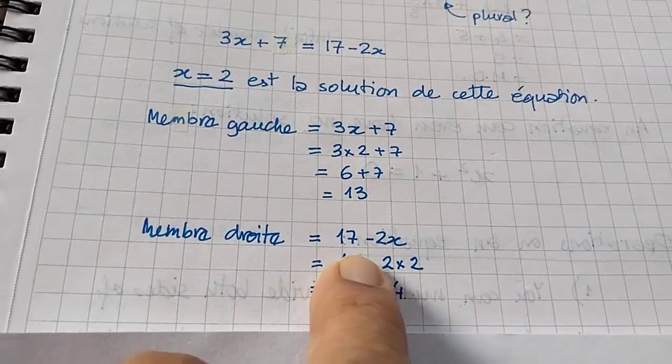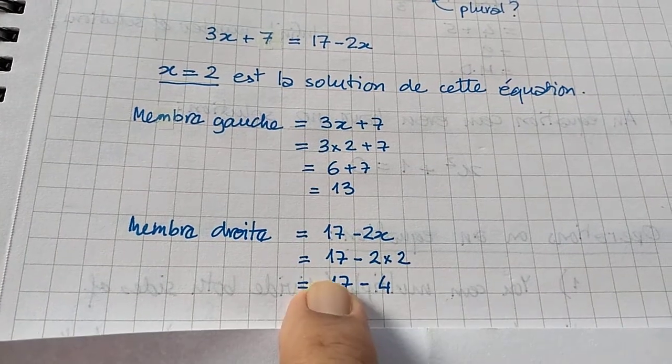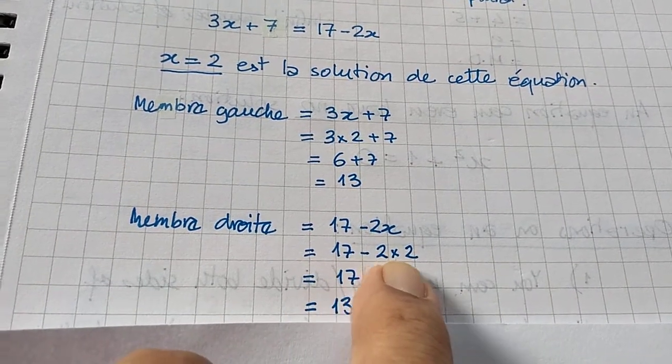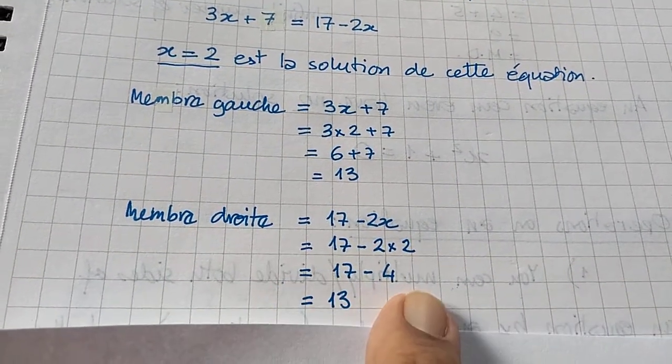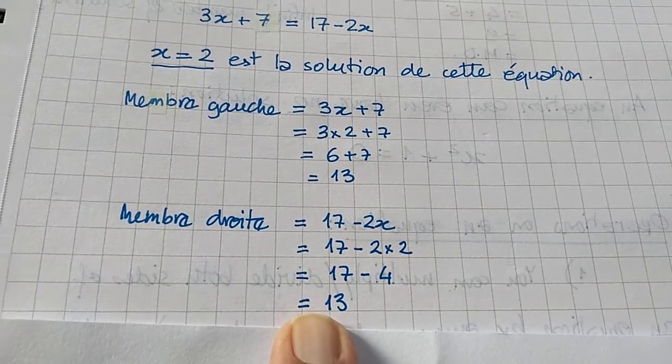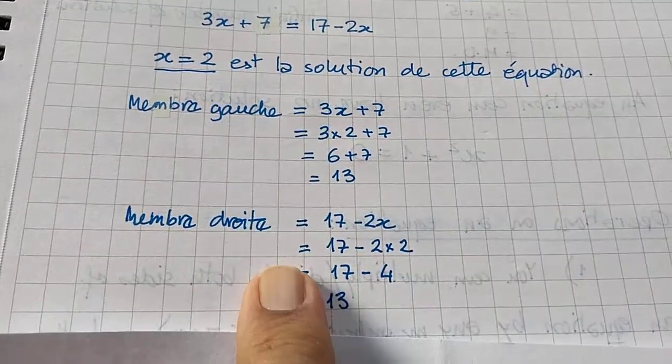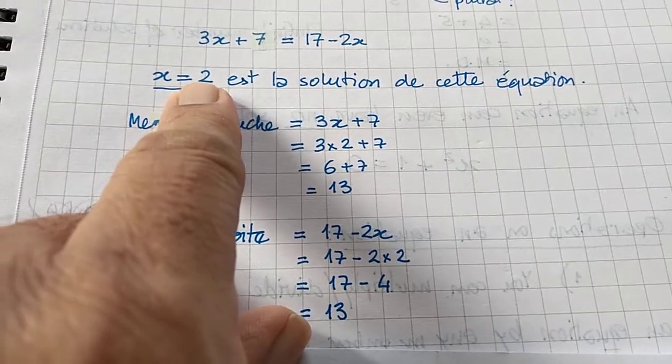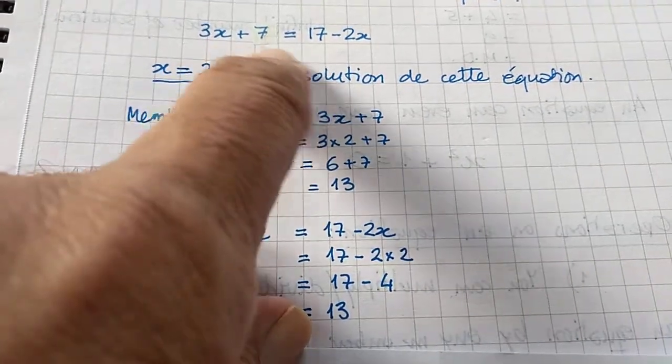Ici, on a 17 moins 2x est égal à 17 moins 2 fois 2. 17 moins 4 est égal à 13. Donc, membre gauche est égal à membre droite. Donc, x est égal à 2 est une solution.